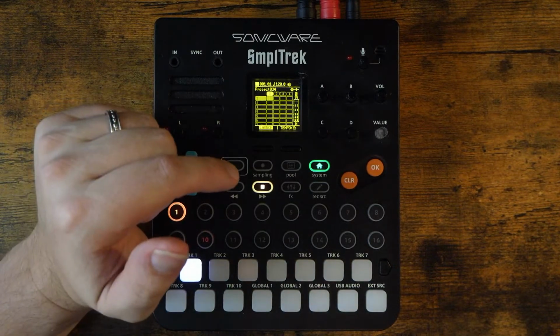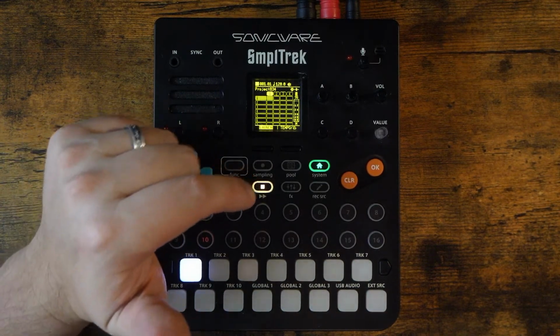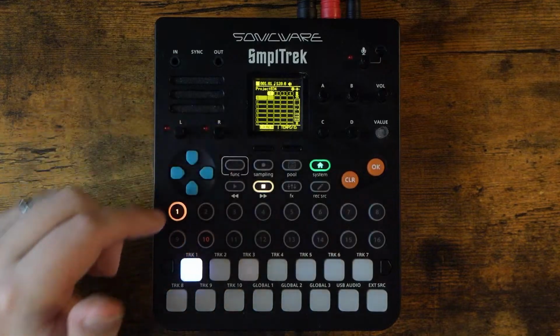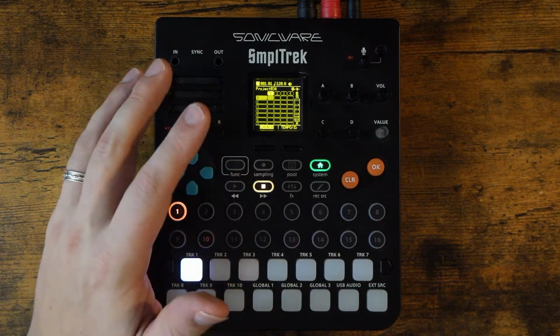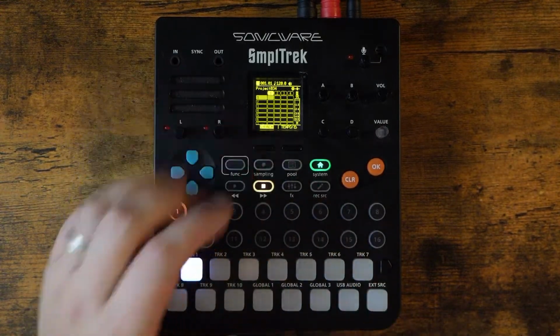And then the other big one for me, metronome on and off while editing a clip, and you can set metronome exclusively to count in. That was a big one for me.